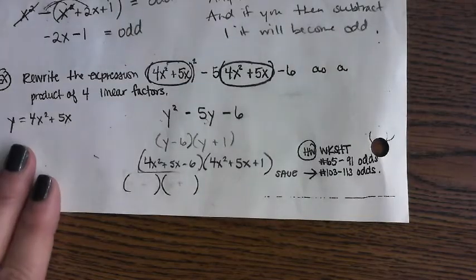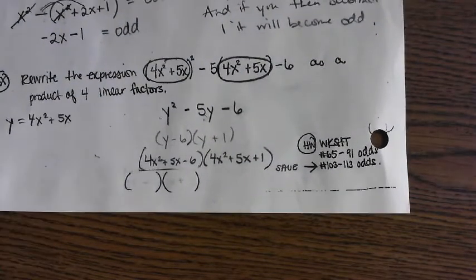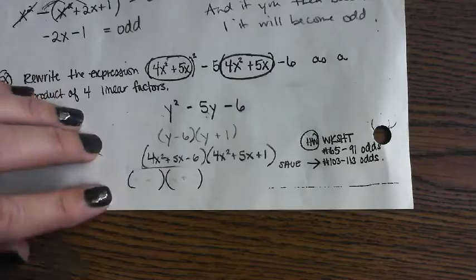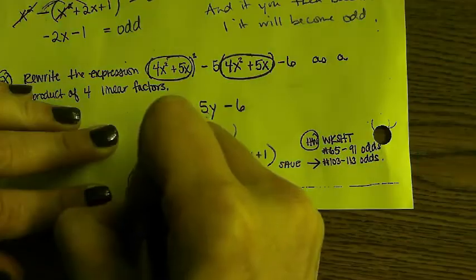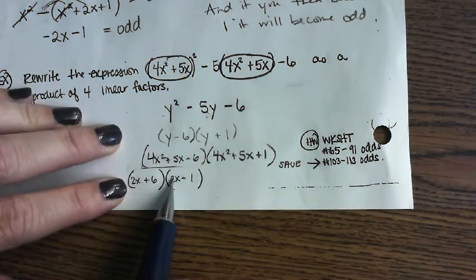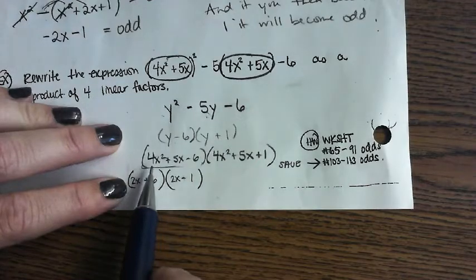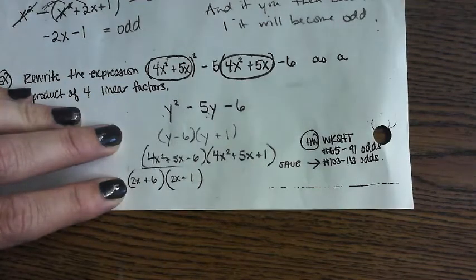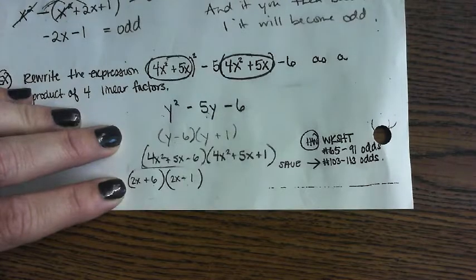Owen, where are you at with the first trinomial? It would be 2x plus 6 and 2x minus 1. Okay, let's check that out. What's 2x times 2x? Is that what you wanted? Good. What's 6 times negative 1? Is that what you wanted? What's your outer?